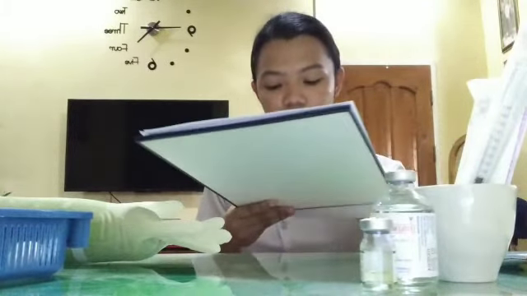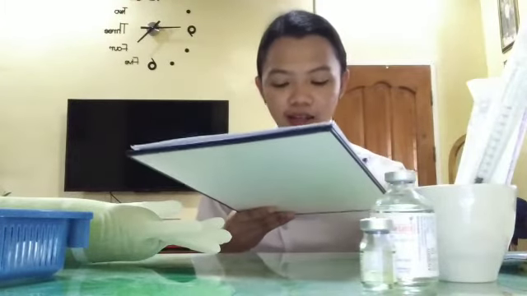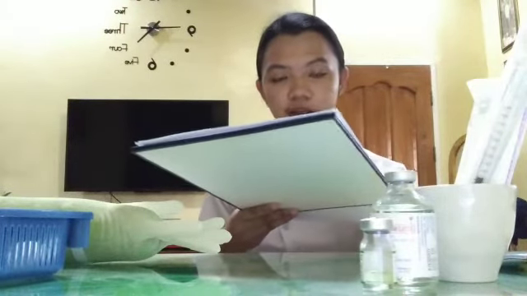So after that, we will note the time. We will note the time of administration, and then the due time, and then the route, or the site rather, of the intradermal injection that we have already administered on the medication. We will write it on the medication ticket. Okay.